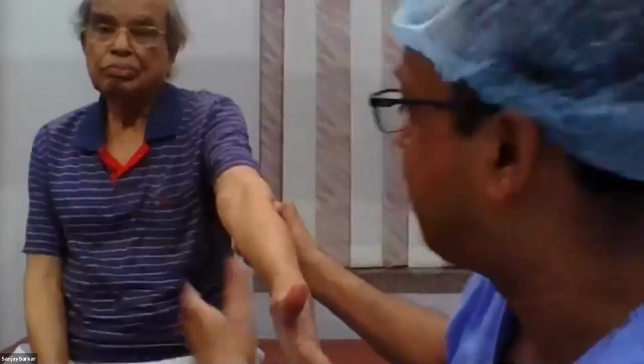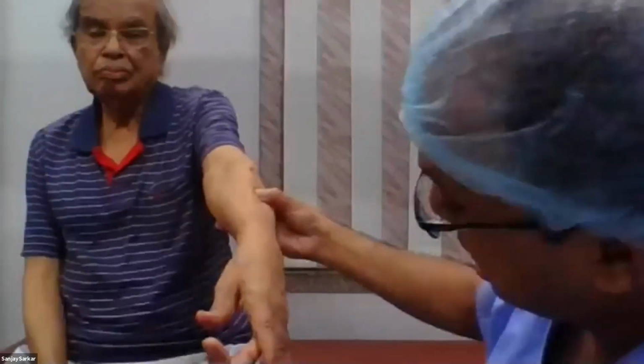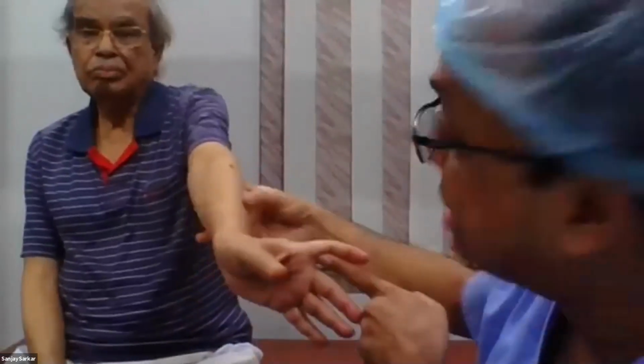I don't want to create too much pain, because that will actually increase the painful spasm of the muscle. I want to take a conservative approach of going as deep as the patient is able to handle. So tensile is doing an active motion of wrist extension.